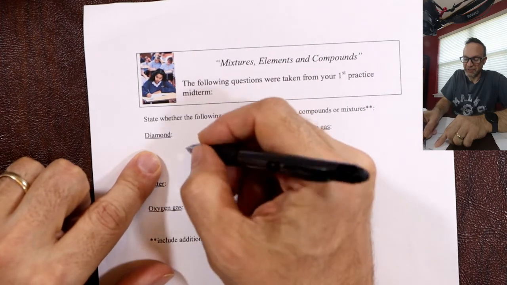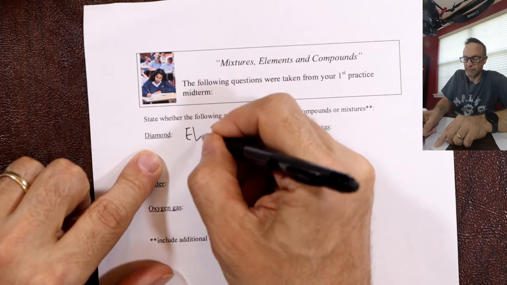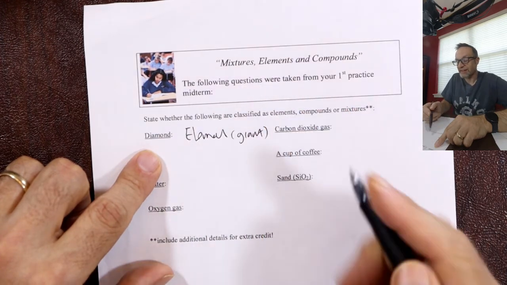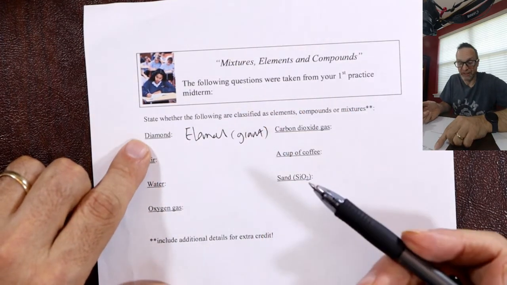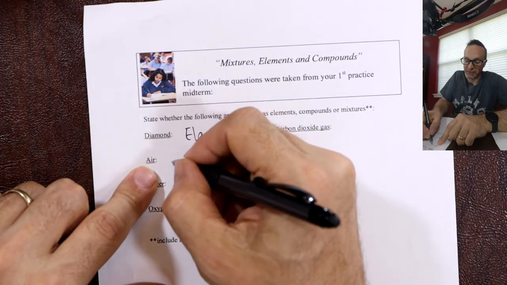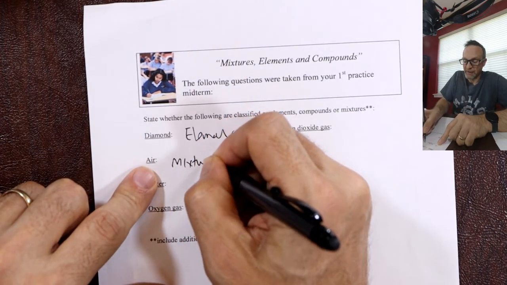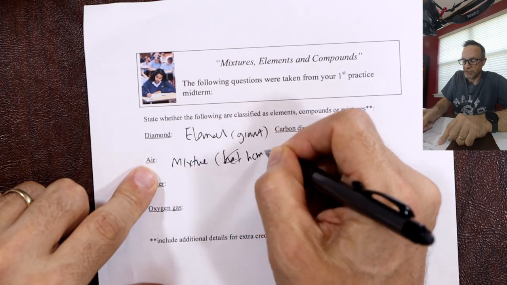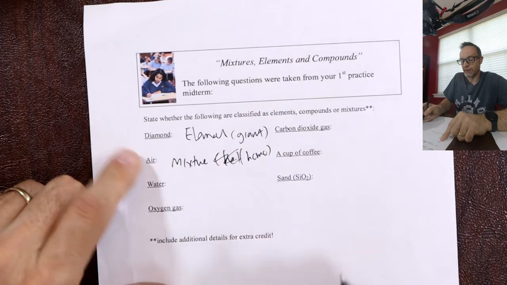All right, diamond, that's obviously an element, and it's giant. Now on the test, I'm only going to grade maybe the first 2 or 3, so only put the extra detail when you're sure. Air, we did that one already, that's a mixture. Homogeneous mixture.